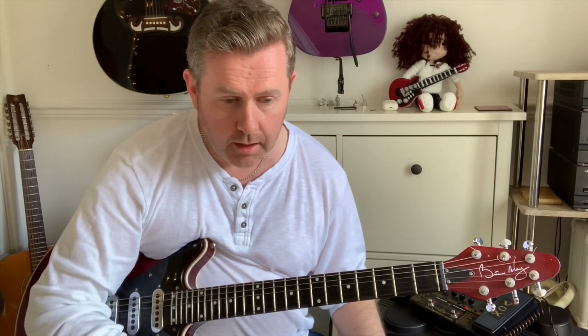Check out the CAGED system and working out chords up and down the neck in all 5 positions, it's going to help you out no end. It's a really top tip.